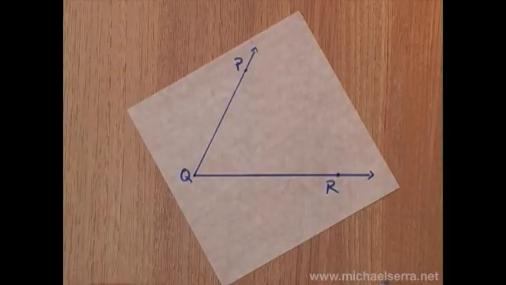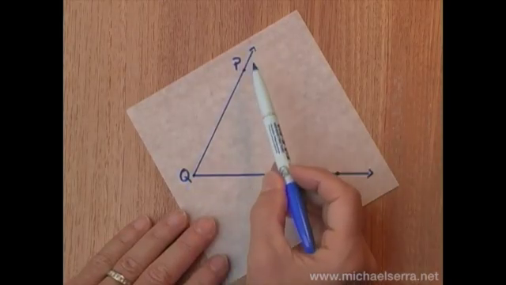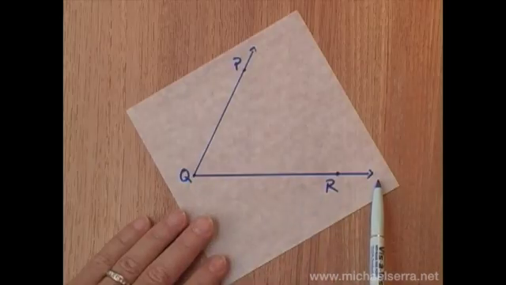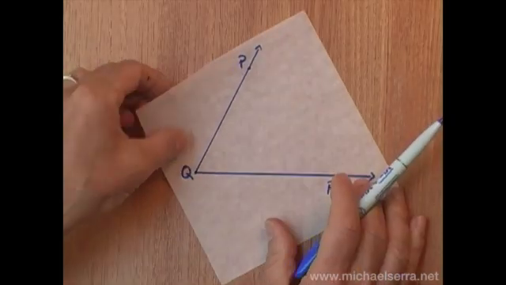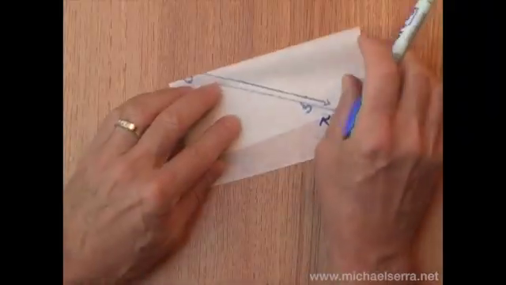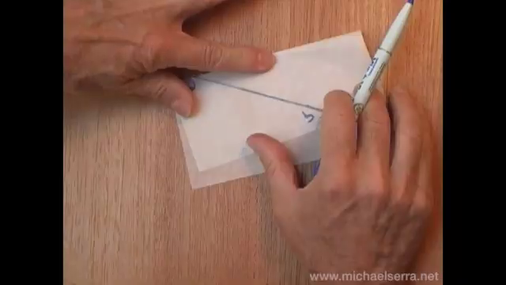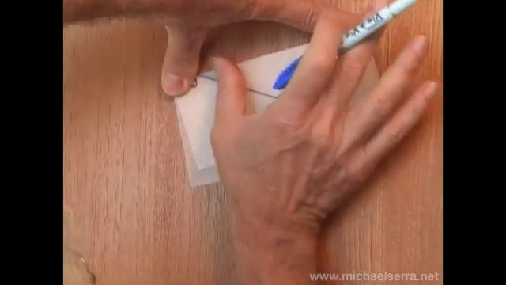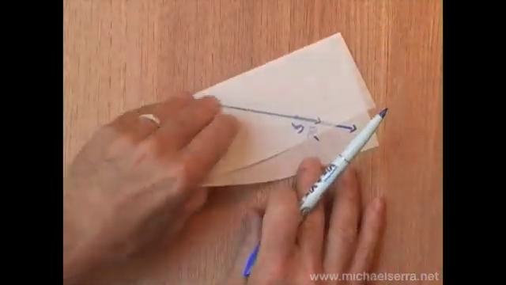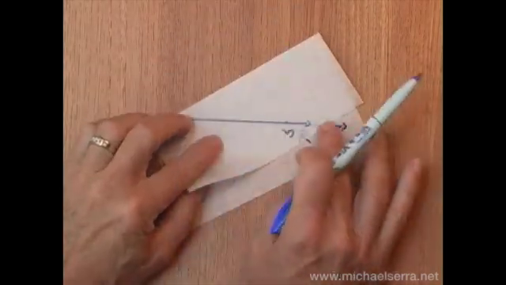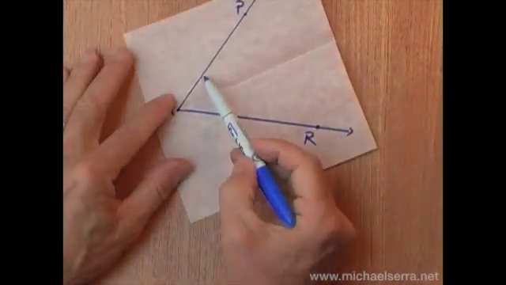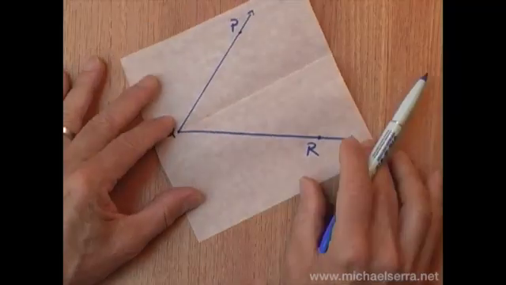Fold your patty paper so that QP and QR coincide. So we want to lay them on top of each other. And crease. So if we lay the two rays on top of each other, that tells me something about those two angles being the same.